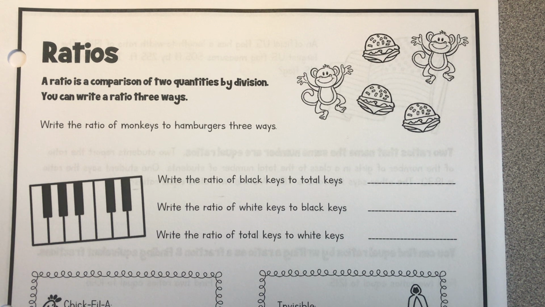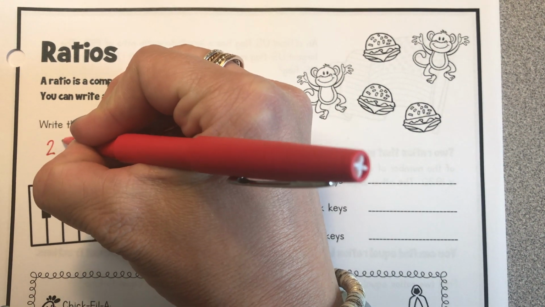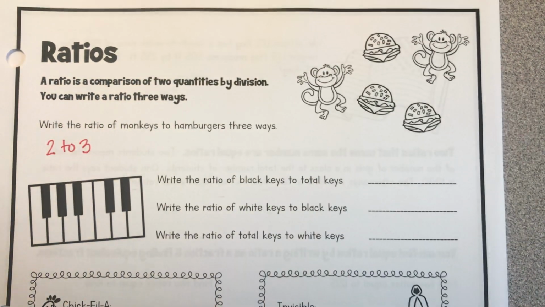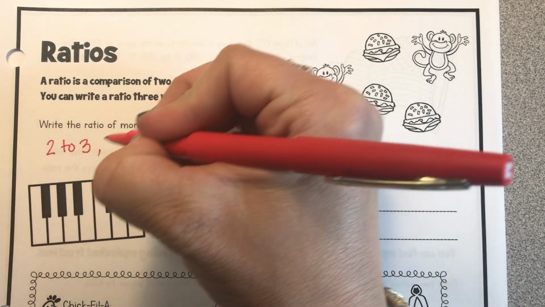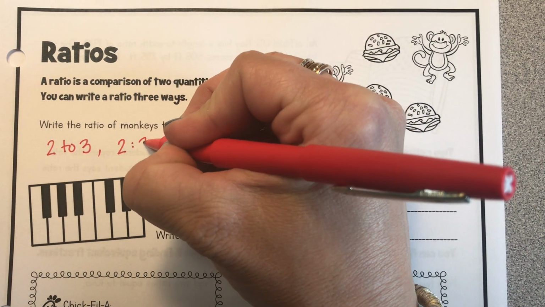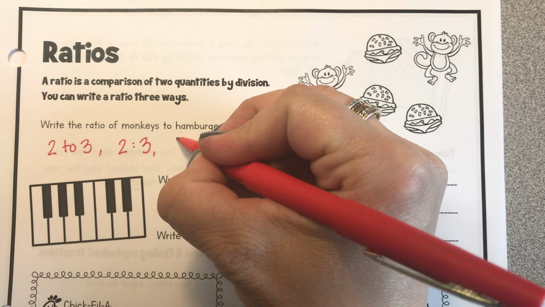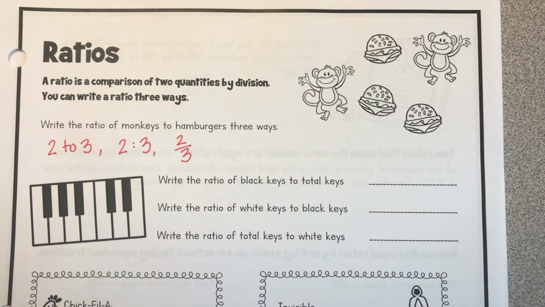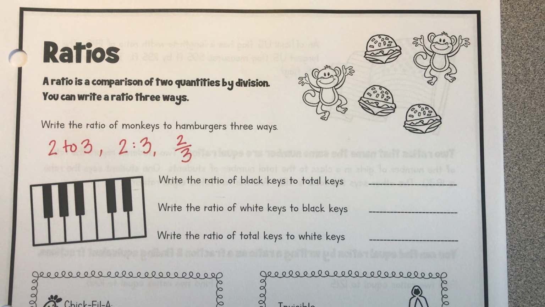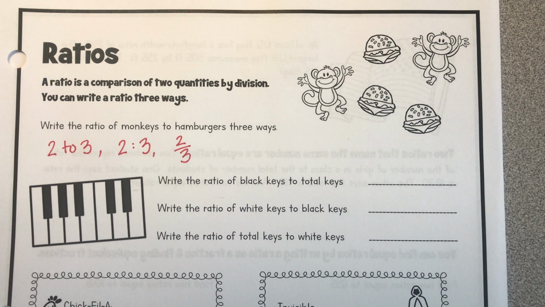So how many monkeys are there? 2. And how many hamburgers are there? 3. So we can write this as 2 to 3. We can write it as 2 colon 3 using a colon, or we can write it as a fraction, 2 over 3. It does not matter which way you prefer. I usually like to use the colon, but it doesn't matter unless it specifies which way to write it.